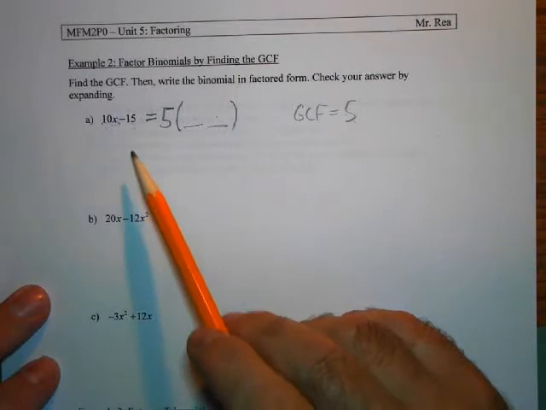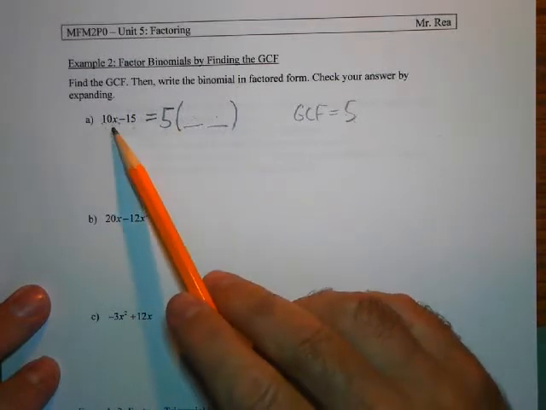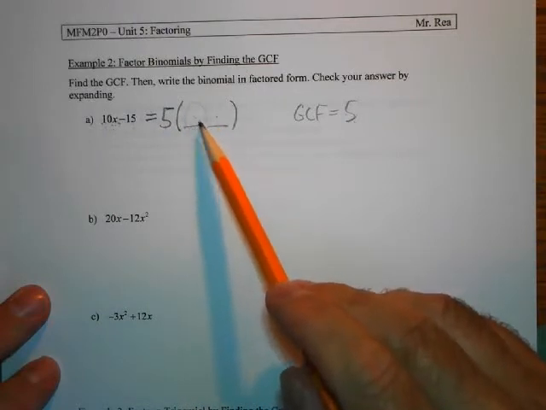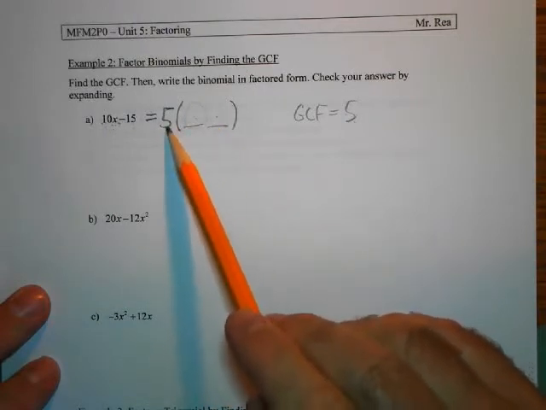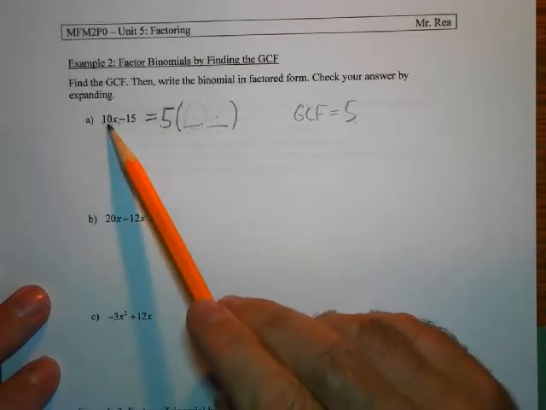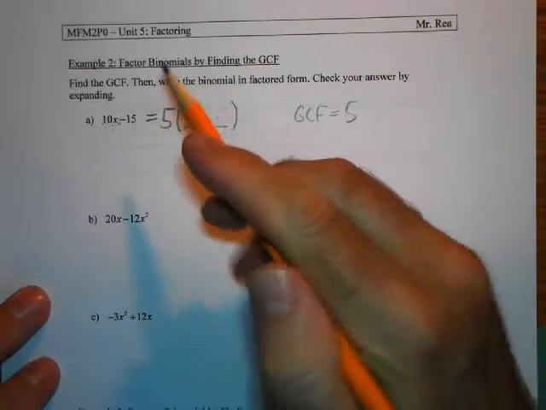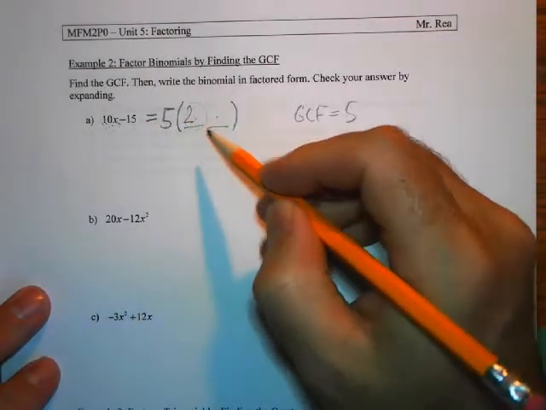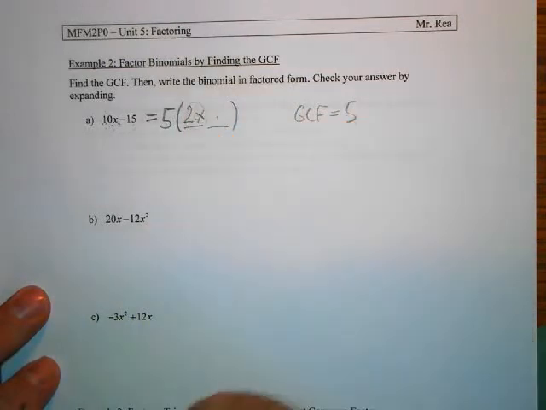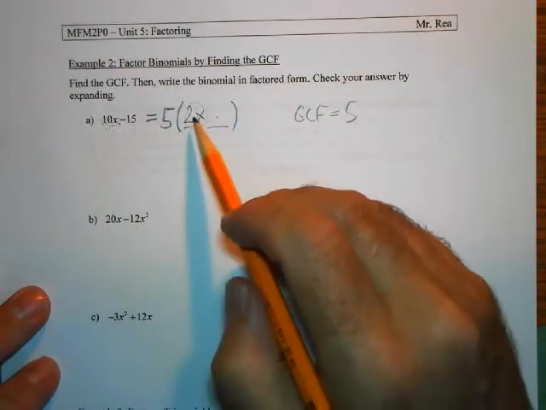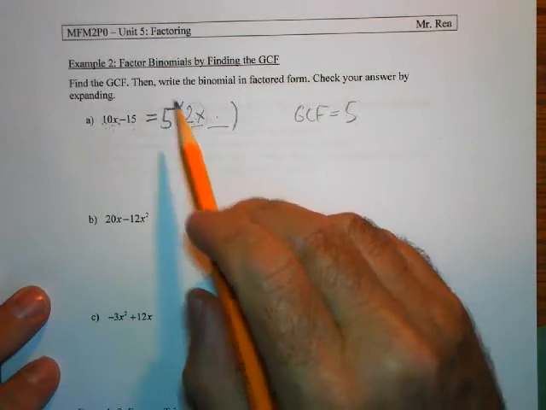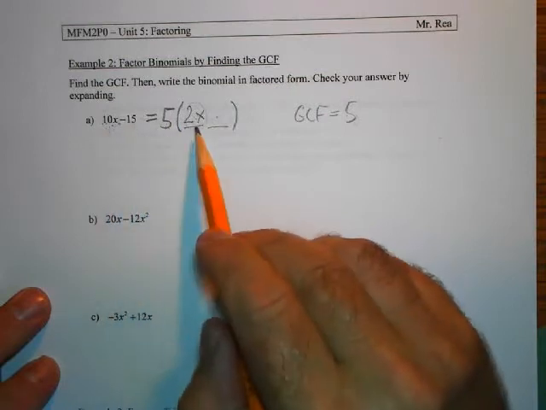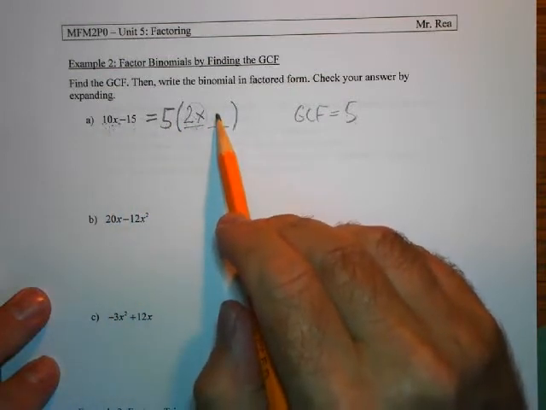So basically I know that 10x is going to be equal to 5 times whatever this is. So it's basically saying, what do I have to multiply 5 by to get 10x? Okay, so in this case, I'd have to multiply the 5 by 2 to get 10, and then I'd have to put an x in there as well to get the 10x. And you can always check this, right? 5 times 2x needs to equal whatever that is, and it does. 5 times 2x is equal to 10x.